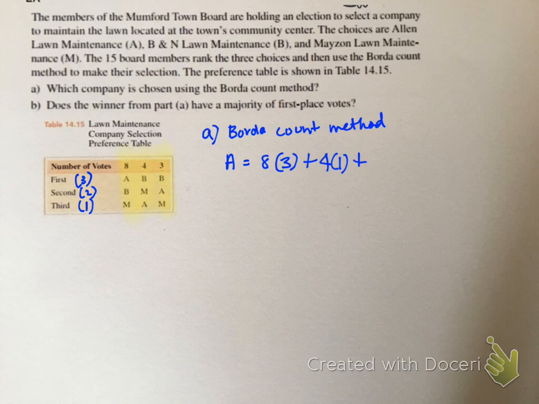And then the last column is 3 votes, and A came in second place, so I multiply that by 2. So what do I get? I get 24 plus 4 plus 6. So 24 plus 10 gives me 34. Okay, so that's A.